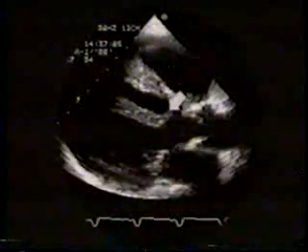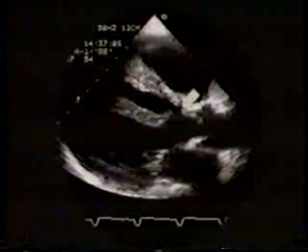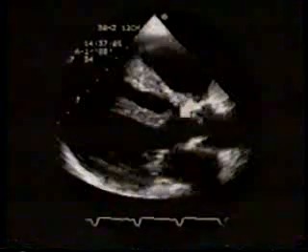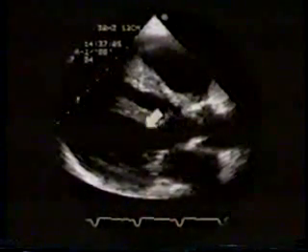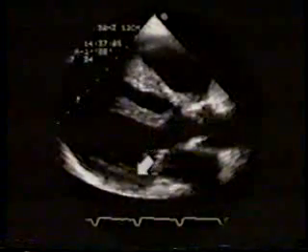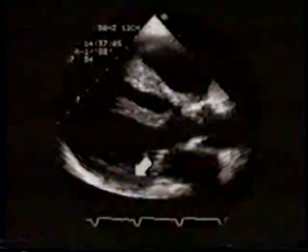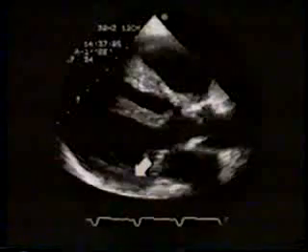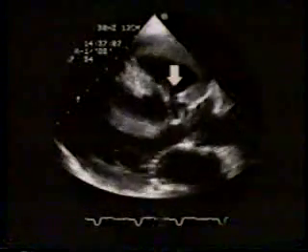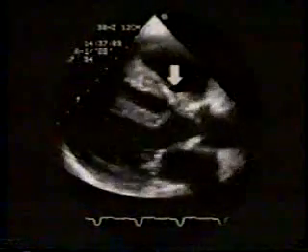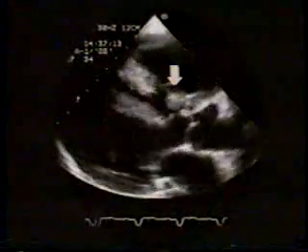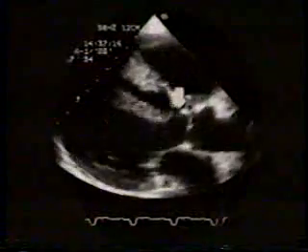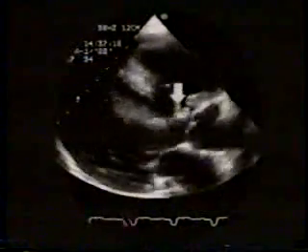Note here the presence of a large perimembranous ventricular septal defect. Left ventricular outflow tract is widely patent, and left ventricular cavity dimension is normal. Watch these features in real time now. In real time, you can also appreciate that the portion of this redundant tricuspid apparatus is prolapsing through the ventricular septal defect.